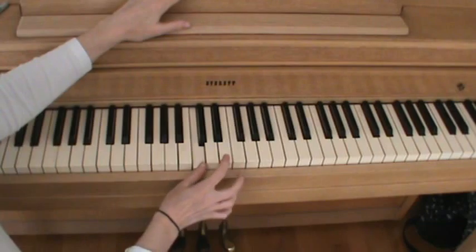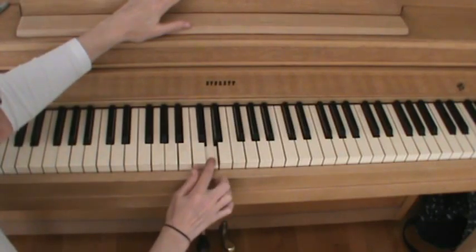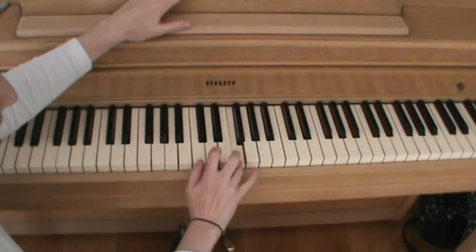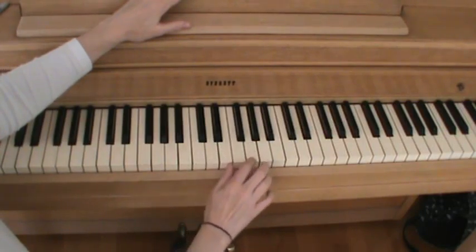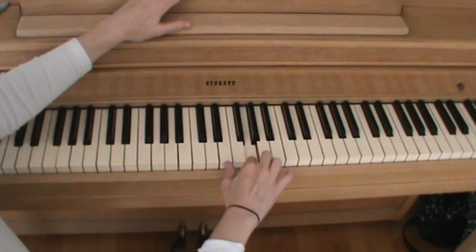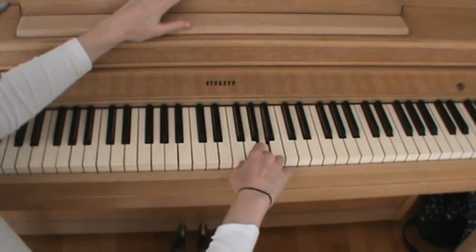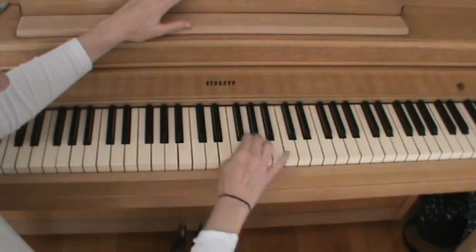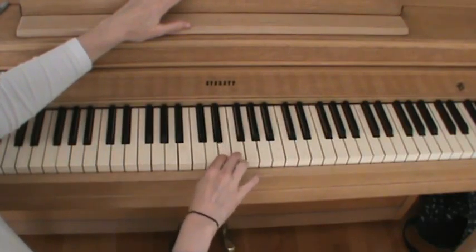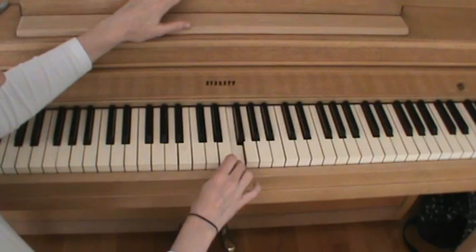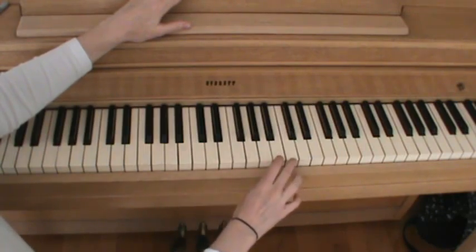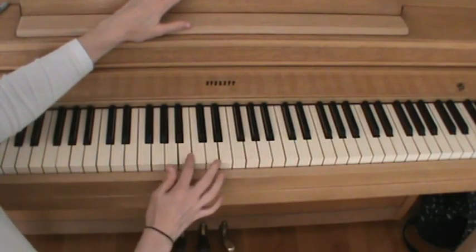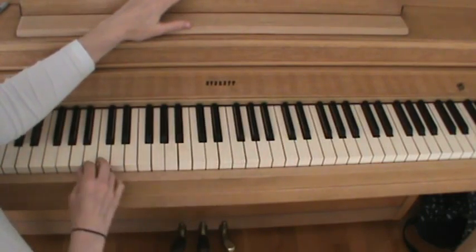Starting from here. Whole step, half step, whole step, whole step, whole step, and then half step. Here are my 2 half steps: E to F in this scale, and B to C in this scale, in a C major scale.